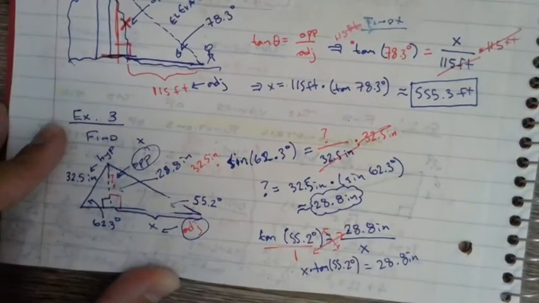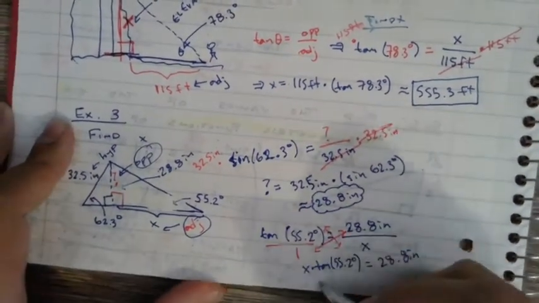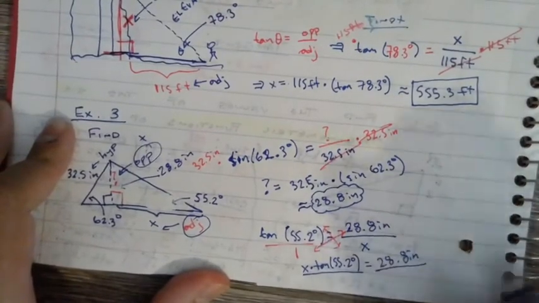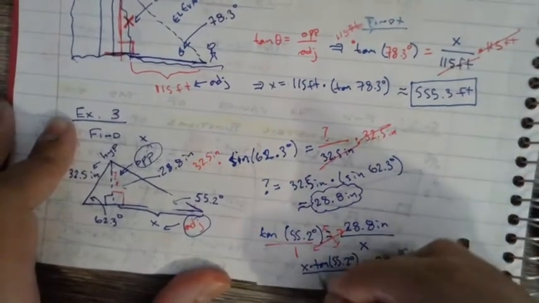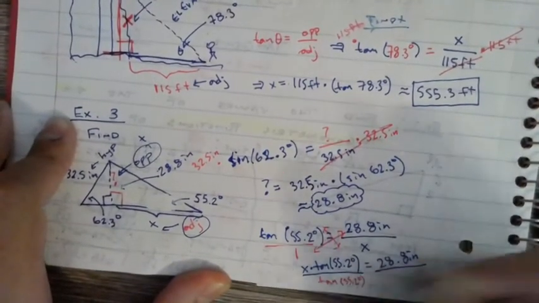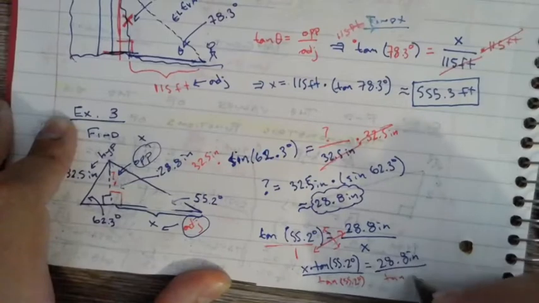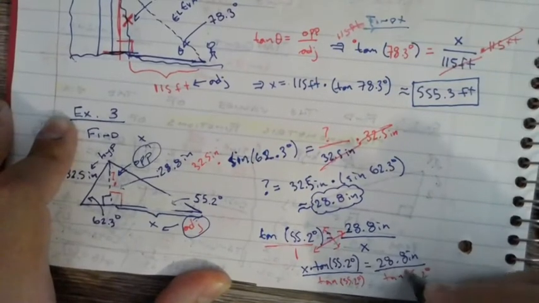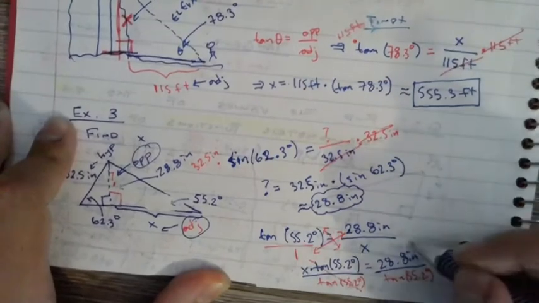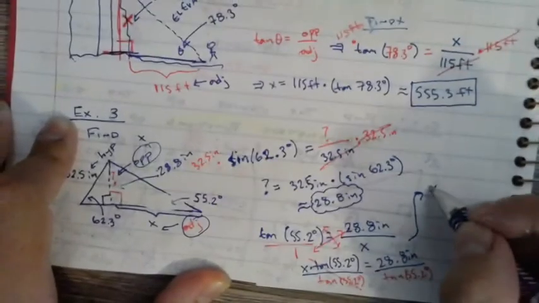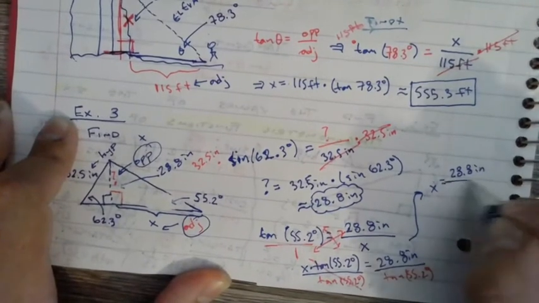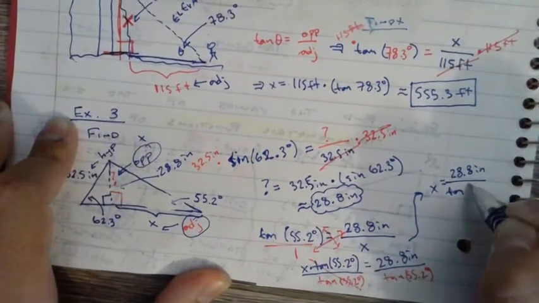And one last thing, since I want the x by itself, again, you have to divide both sides by tangent of 55.2 degrees. These will cancel. And so I'm going to bring my work up here. Your x equals 28.8 inches all over tangent of 55.2 degrees.